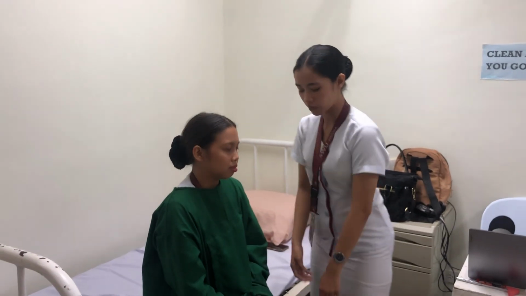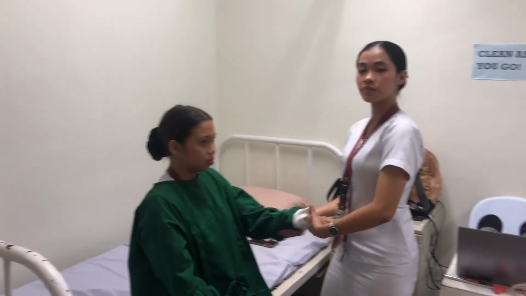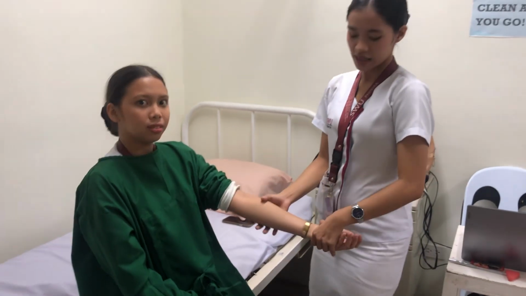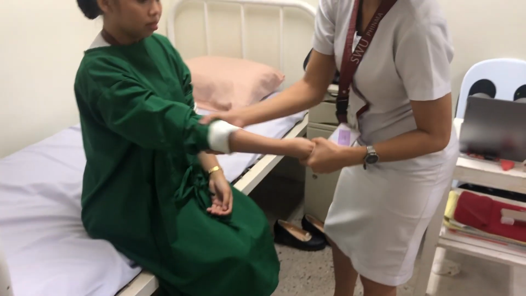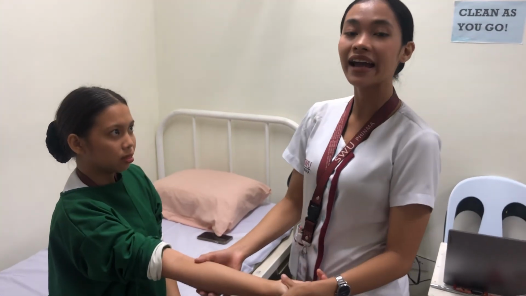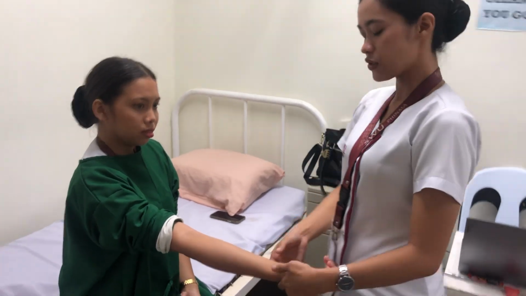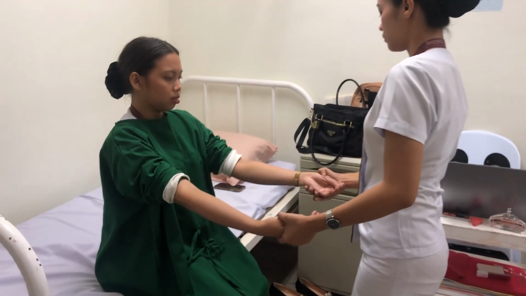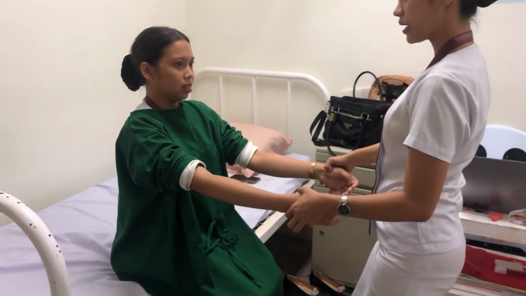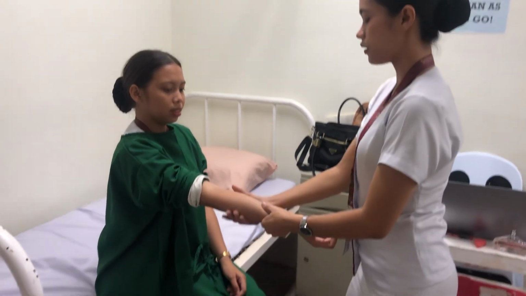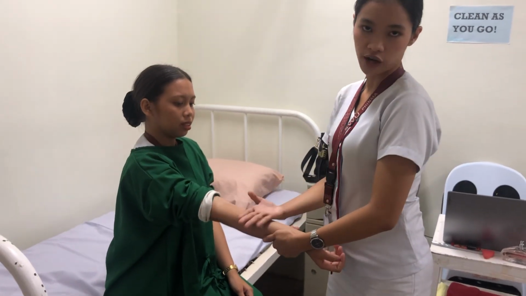After that I'll be inspecting and palpating my patient's hand, wrist, elbows, and their joints. First I have to keep in mind to inspect first following the IPPA, but for this we're just going to use the INP, which is inspect and palpate. So first I'm inspecting for any redness, swelling on my patient, and after that I'll be palpating my patient. I'll also be palpating for temperature of my patient.